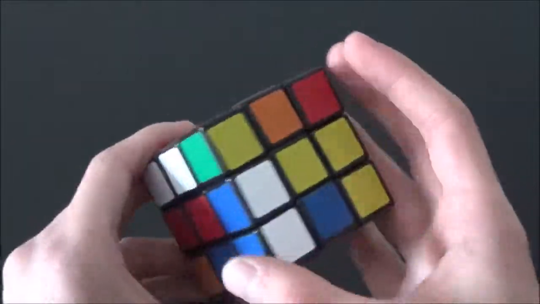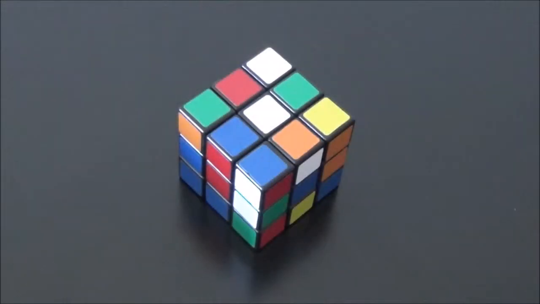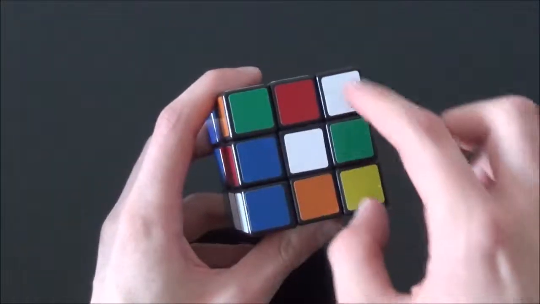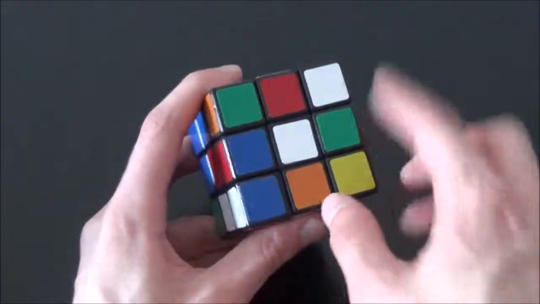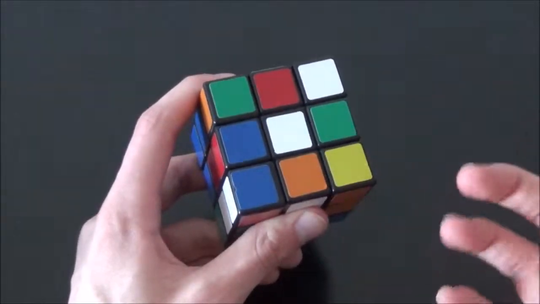Alright, that looks pretty good. So the first step is to solve the white cross on top. Now, some people may assume that this step is pretty much self-explanatory. Just make a white cross on top. But that's not the case.